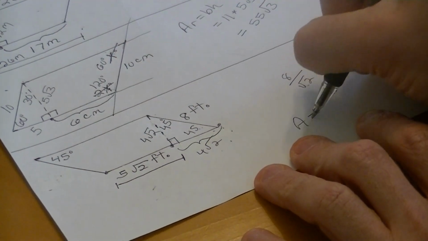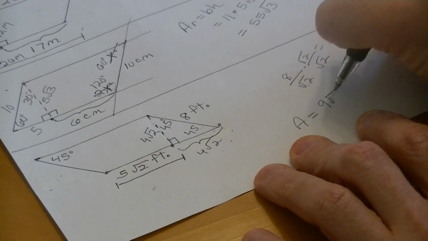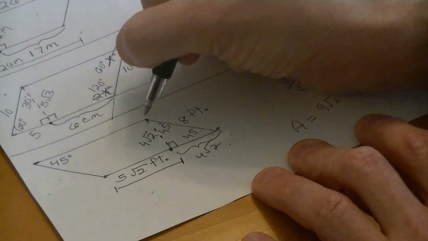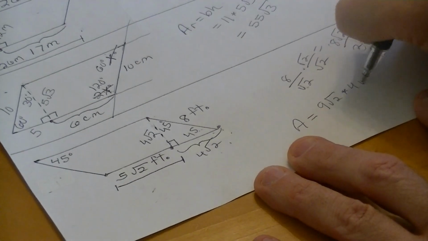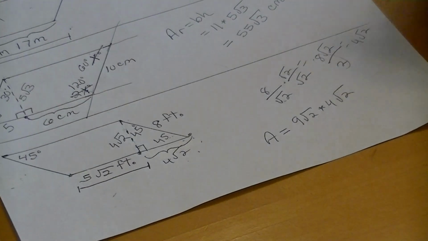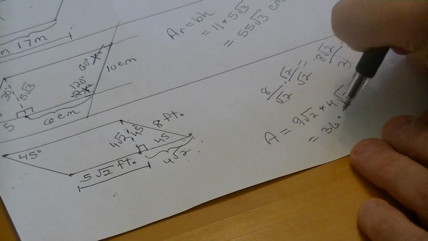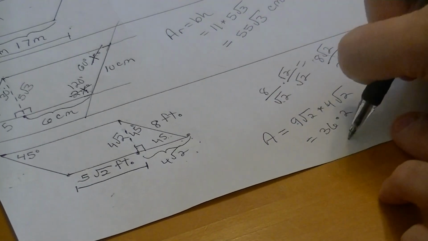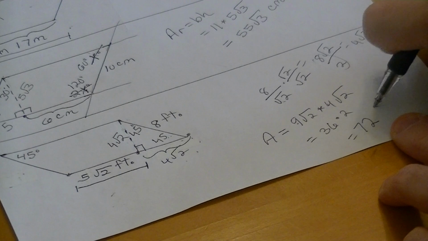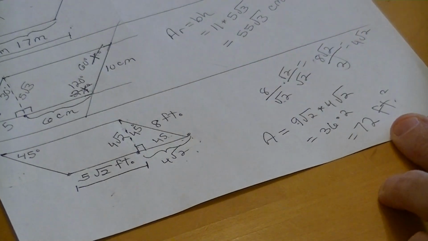So the area is going to be the base, which is 9 root 2, times the height, which is 4 root 2. 9 times 4, 36. Root 2 times root 2 is 2. I guess my answer is 72 feet squared.